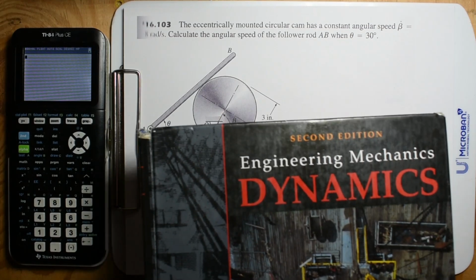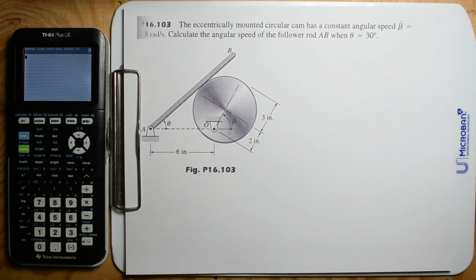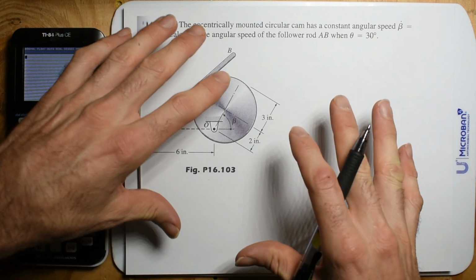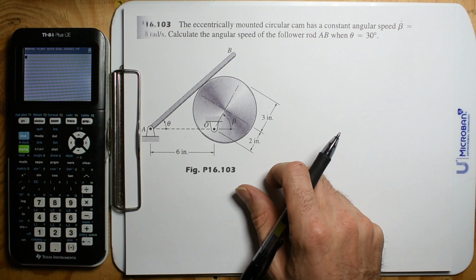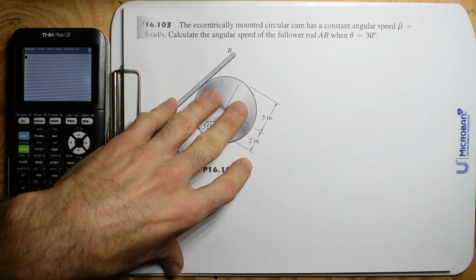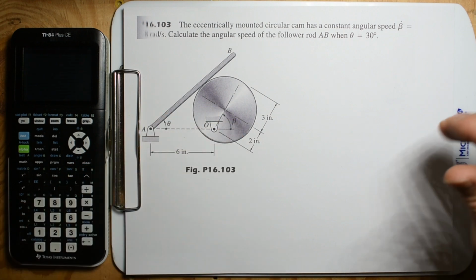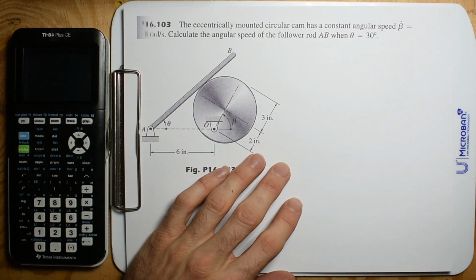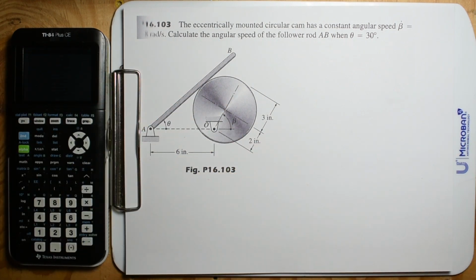Hell yeah. So we have dynamics, and we got a starred problem. We're doing differentiation, and for sure, we're going to try to do this all in one go. I have not seen this problem. It doesn't have an answer in the back of the book. But we're going to try to figure out if we can do this.